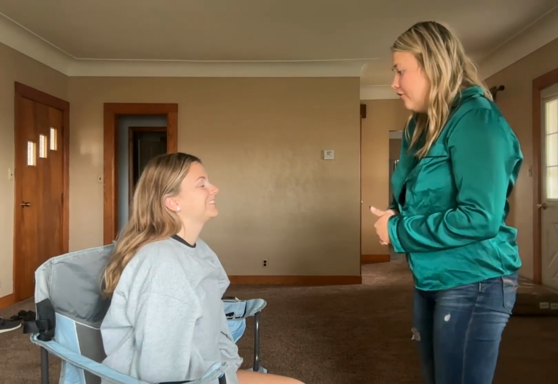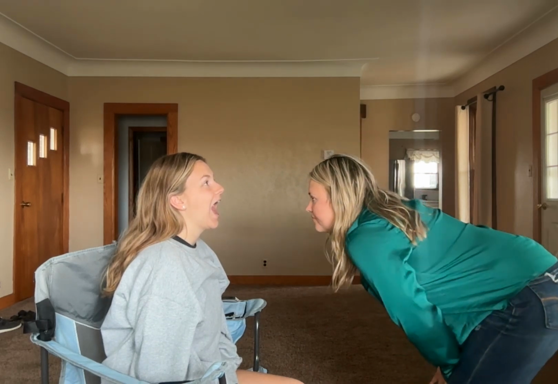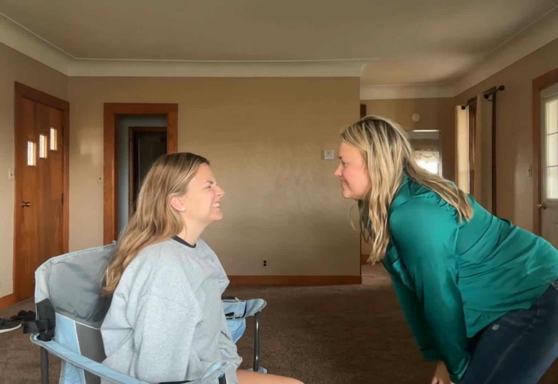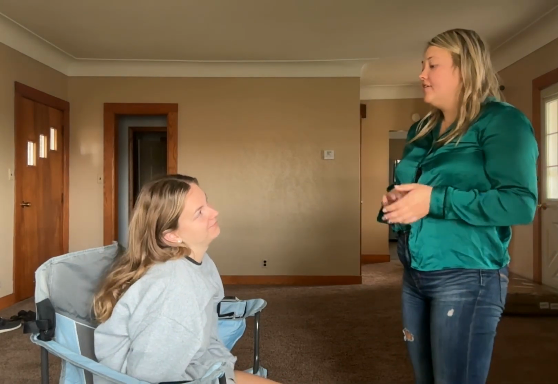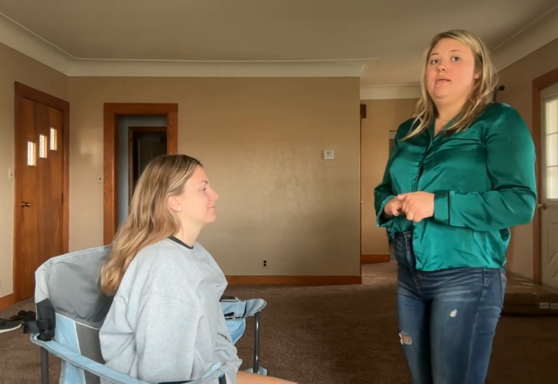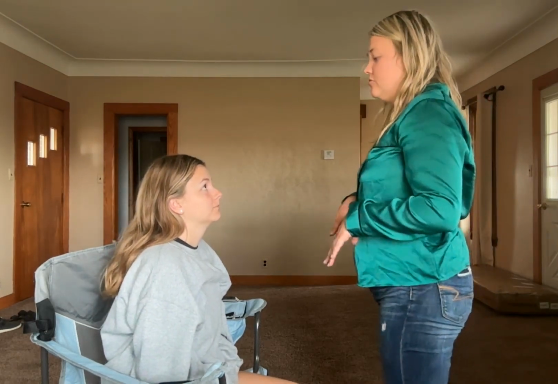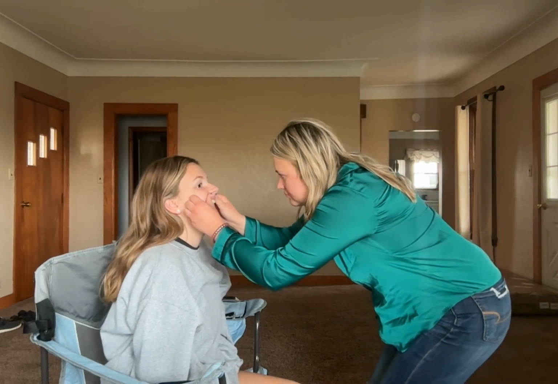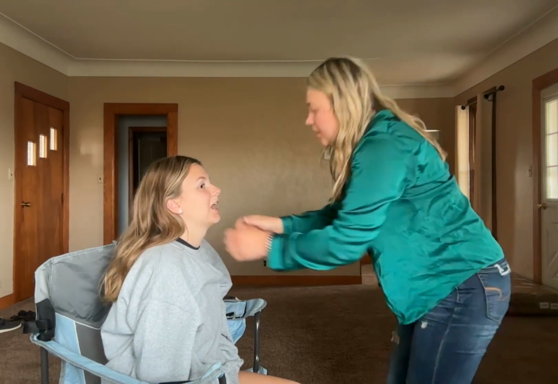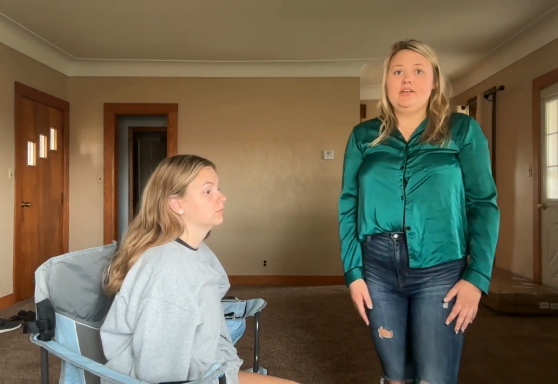Could you go ahead and smile for me? And open. And then act like you're biting on something. Perfect. Teeth are white, they're clean, they're evenly spaced. There seems to be no issues with your teeth. I'm going to go ahead and look a little closer at your gums. Gums are pink, they are not bleeding, they are not swollen, they look really good there too.